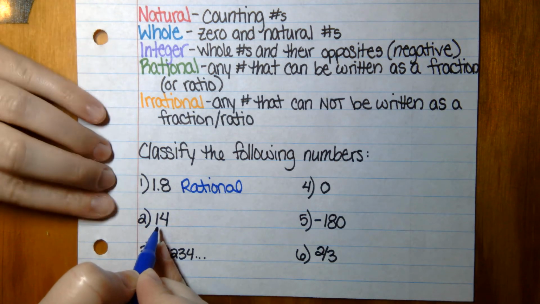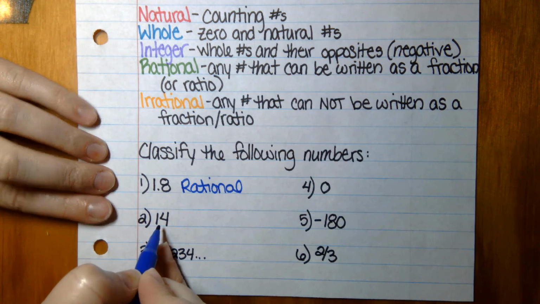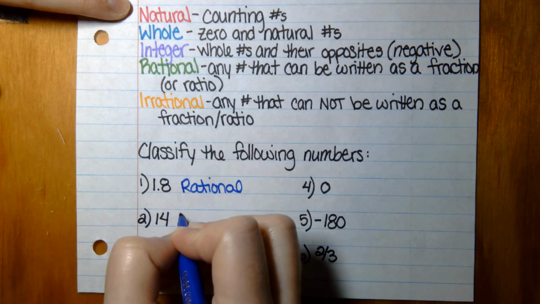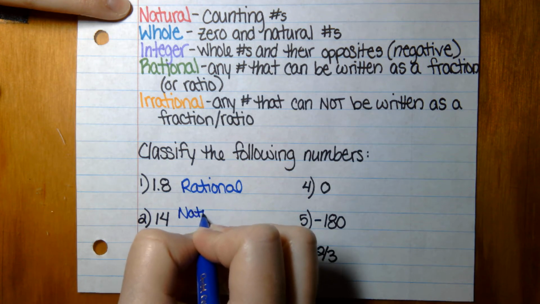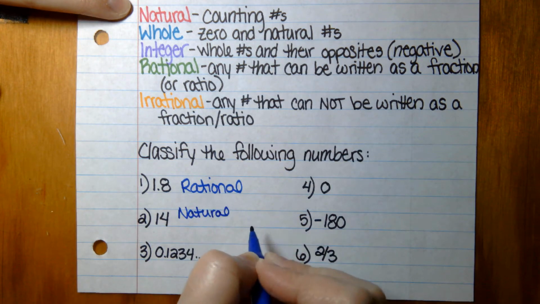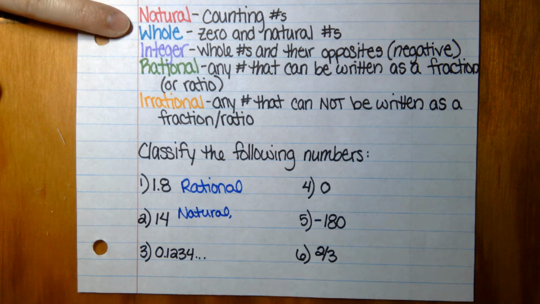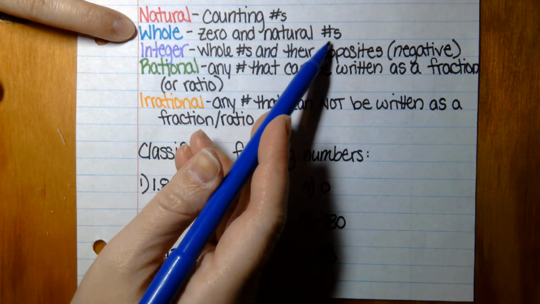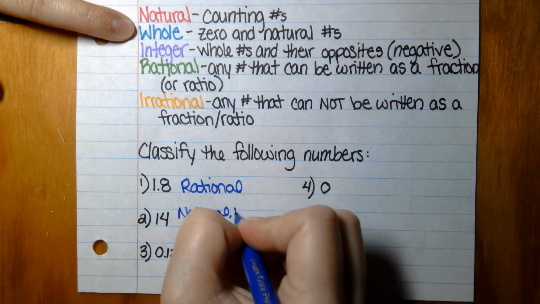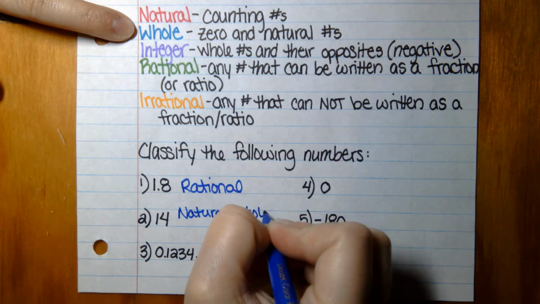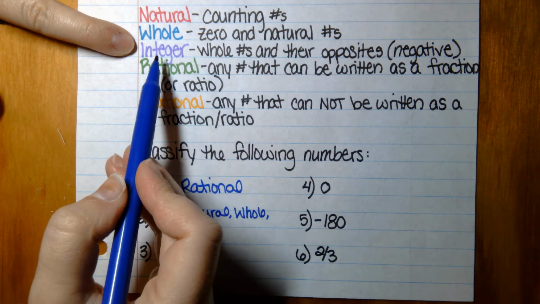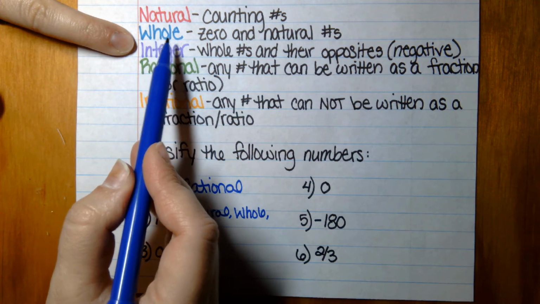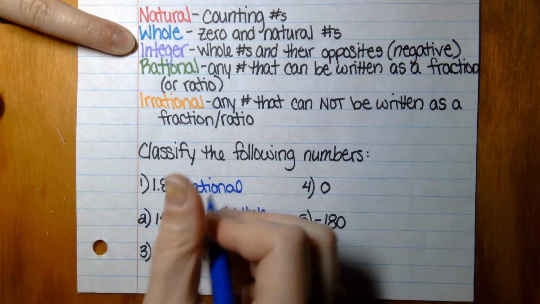If we look at example 2, the number 14. 14 is a counting number, so we know that it's a natural. However, it's also part of the whole number group because whole numbers also include our natural numbers. It's also part of my integer because integers include whole numbers and whole numbers include natural numbers.